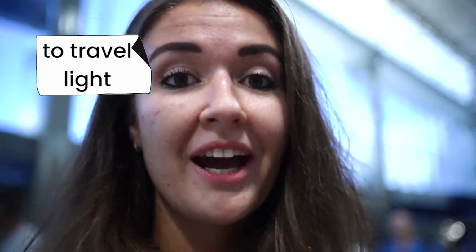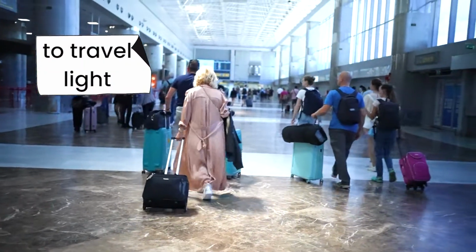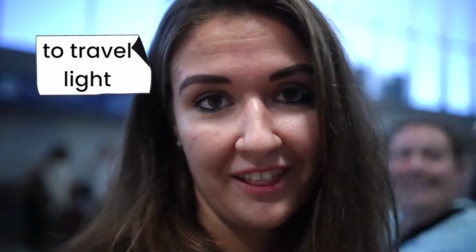One more useful expression is to travel light. I travel light today because I don't have this big suitcase, as these guys for example, so I just travel light. And I usually travel light because I don't really like carrying these suitcases. Let me know in the comments, guys, if you prefer to travel light or with suitcases.